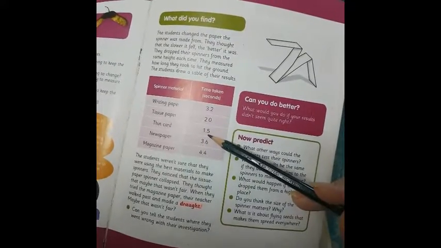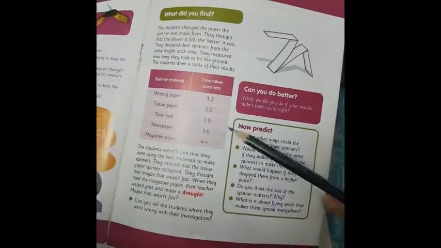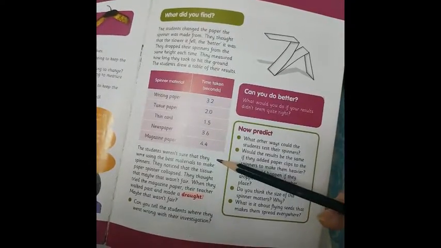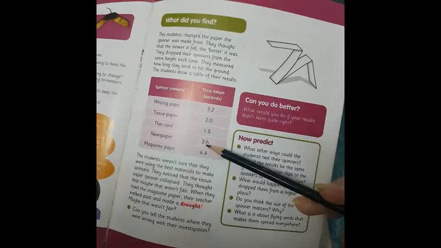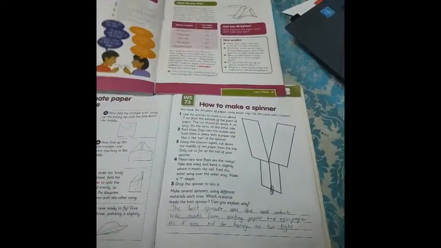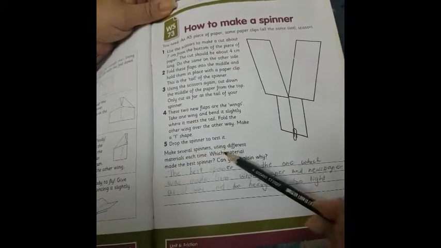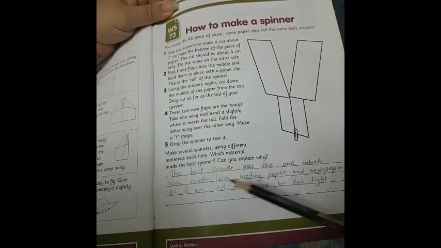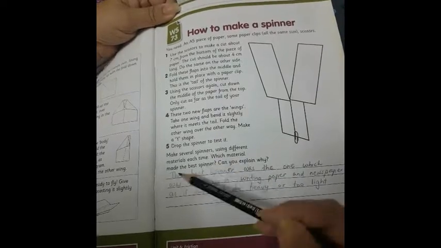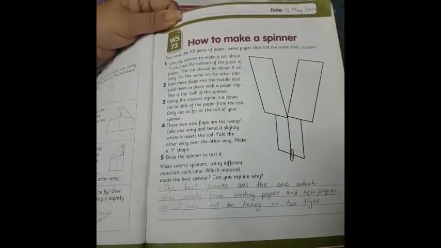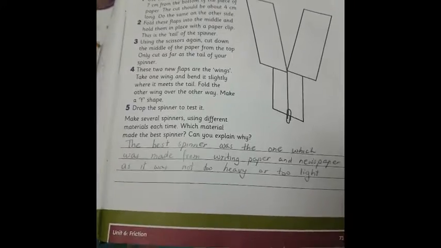Okay, so which spinner is the best? Of course, the thin card was too thin, so it just dropped. Tissue paper also just dropped. So the best would be the writing paper and the newspaper. So why? Now this is the question that they ask you in the workbook. Make several spinners using different materials each time. Which material made the best spinner? Can you explain why? Now, a spinner that doesn't fall down very fast but still comes down with ease is the best material for making a spinner.